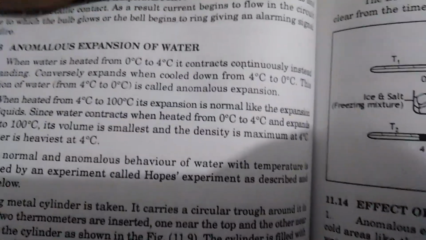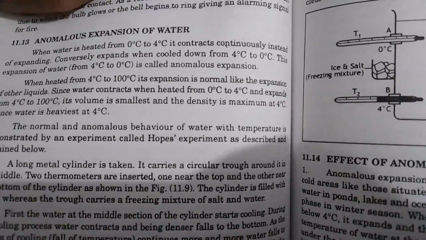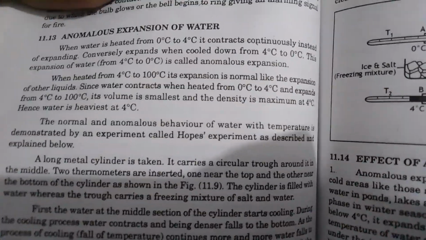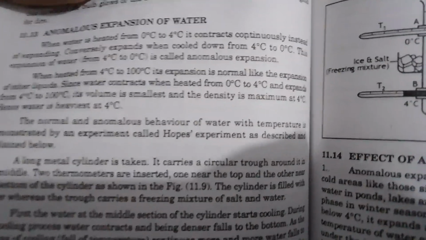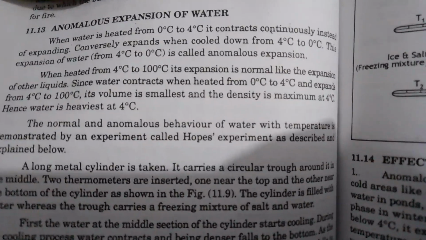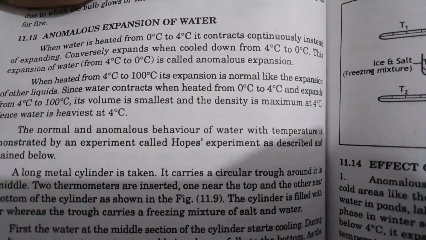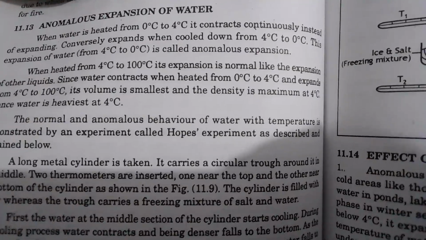When water is heated from 0 degrees to 4 degrees, it contracts continuously instead of expanding. Conversely, it expands when cooled down from 4 degrees to 0 degrees. This expansion of water from 4 to 0 degrees is called anomalous expansion.